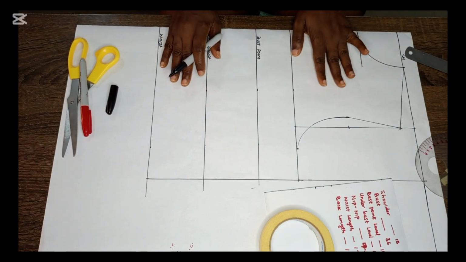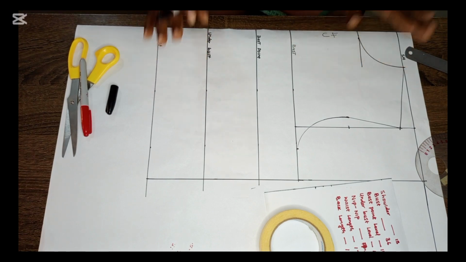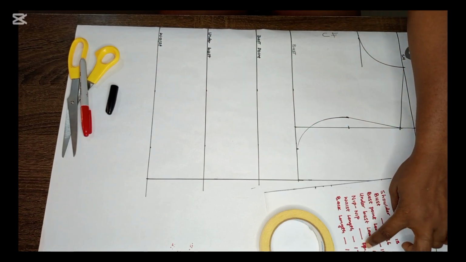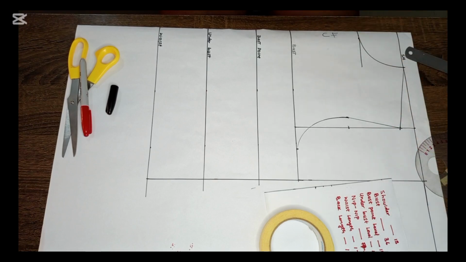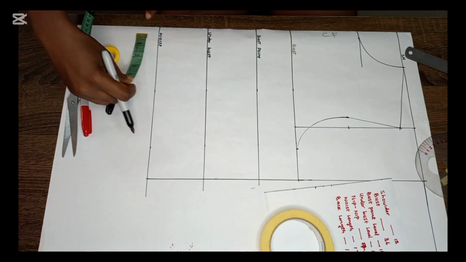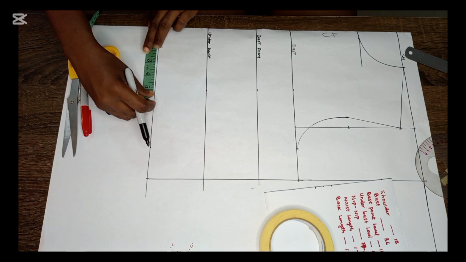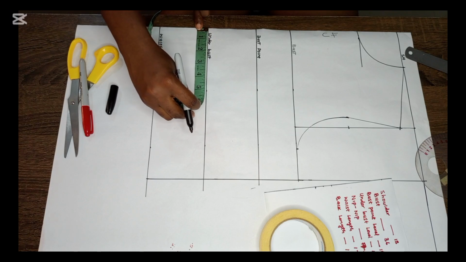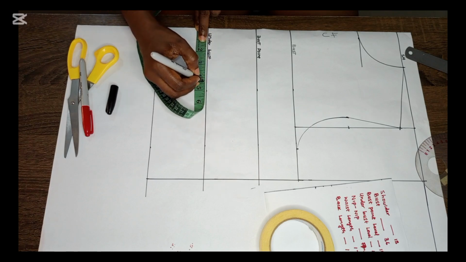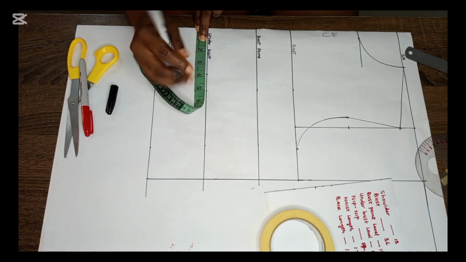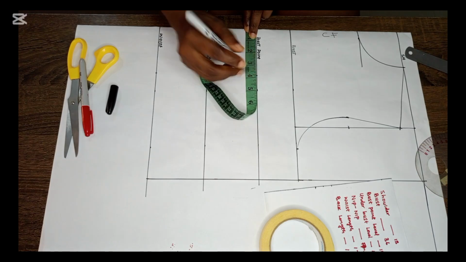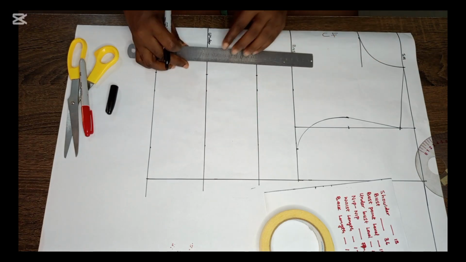So the next thing we'll be doing now will be to impute our dart. The nipple to nipple measurement we are working with is 7.5. 7.5 divided by 2 is 3 3/4. So I'll mark the 3 3/4 on the waistline here. Mark it also on the under bust, and also mark it on the bust point, the 3 3/4.